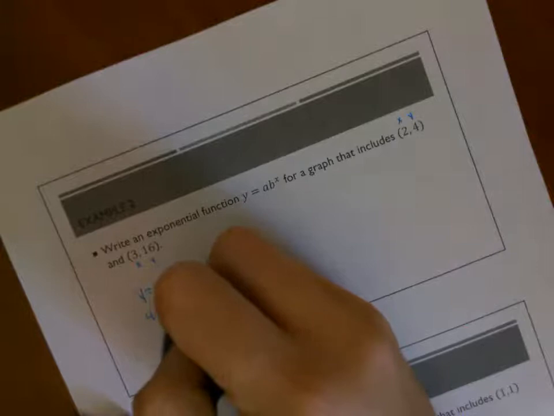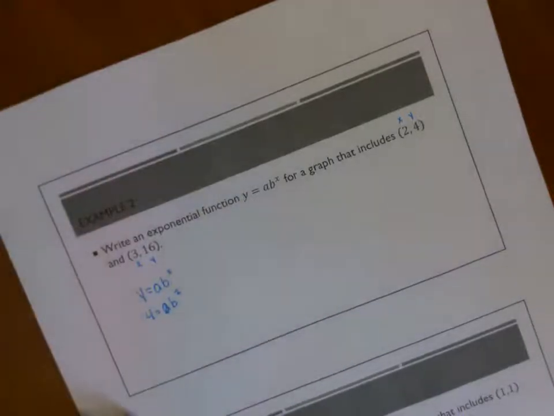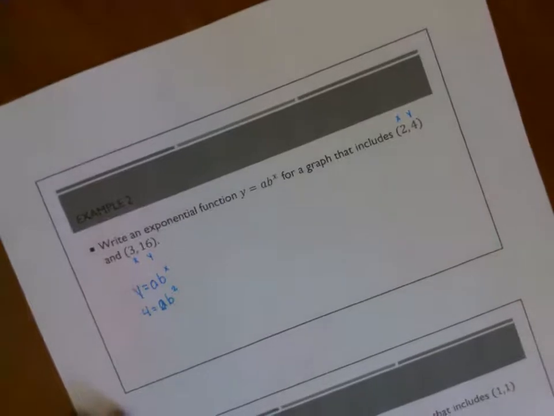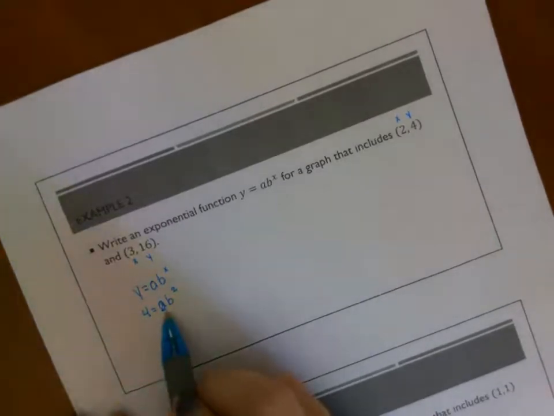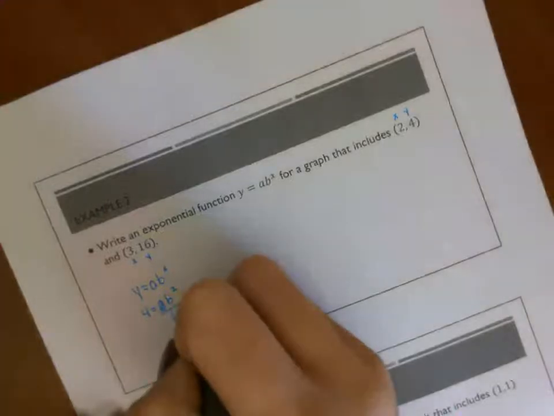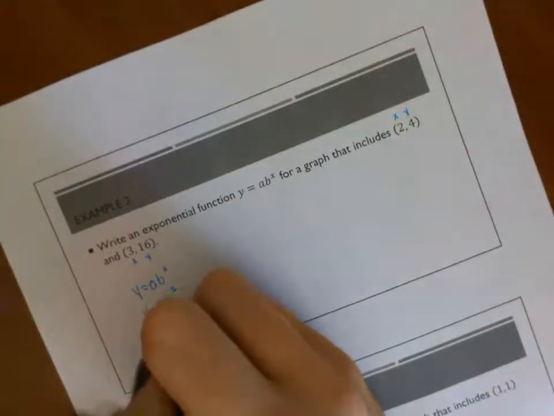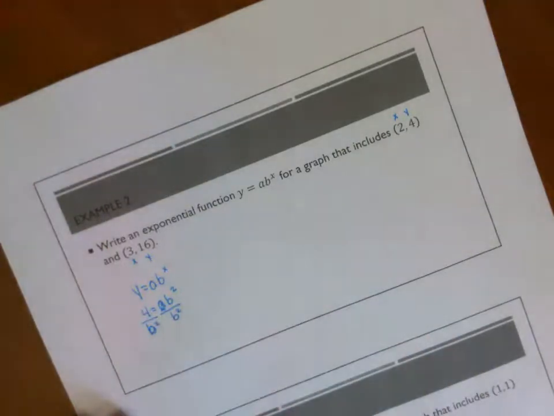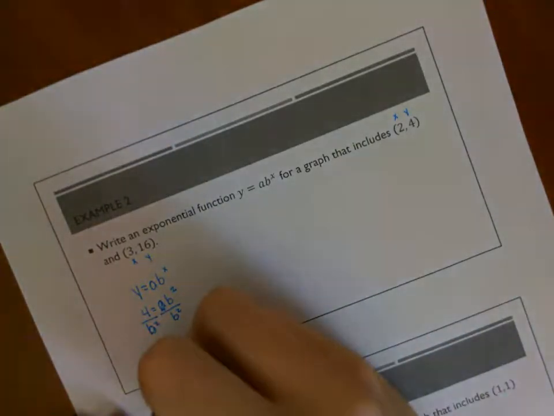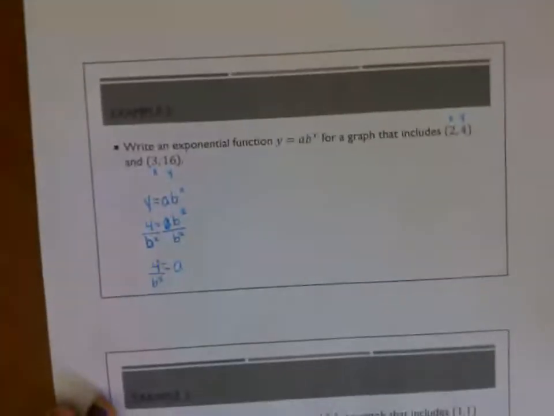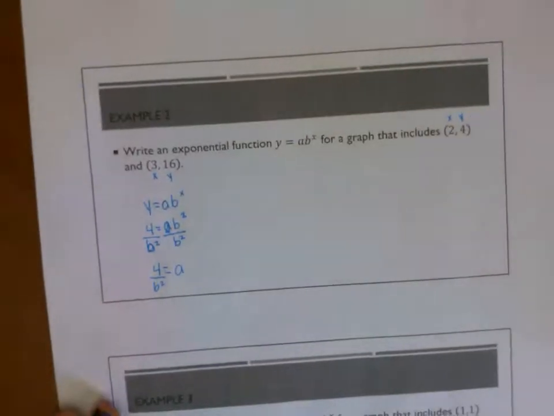a b squared. Now, what I'm going to do, and this might not seem logical at first, is say, a does not have an exponent on it, so let me just move that b squared to the other side. Let me just get a by itself and see what happens. And I get 4 over b squared equals a. Okay, that doesn't seem like it helped a whole lot, but bear with me.